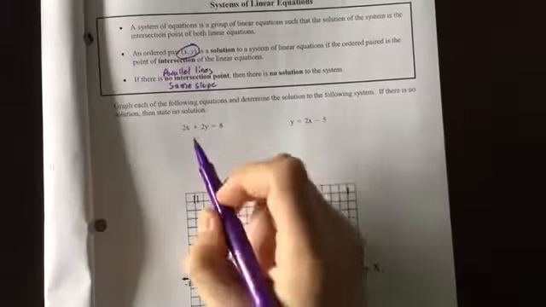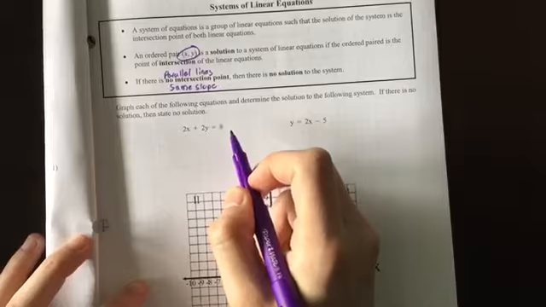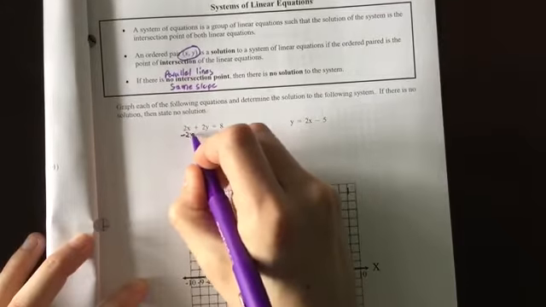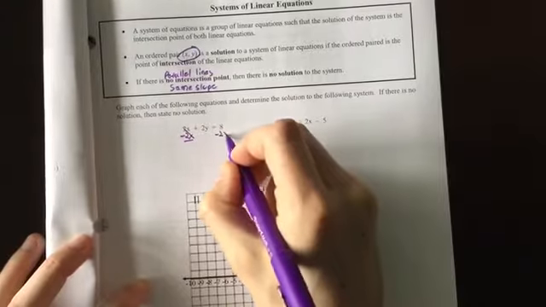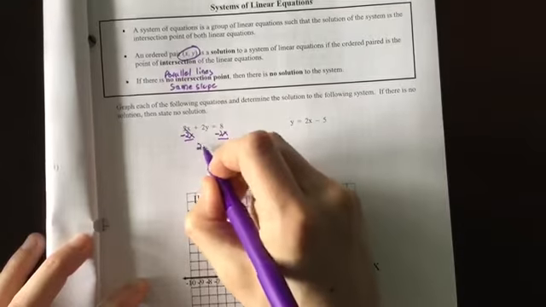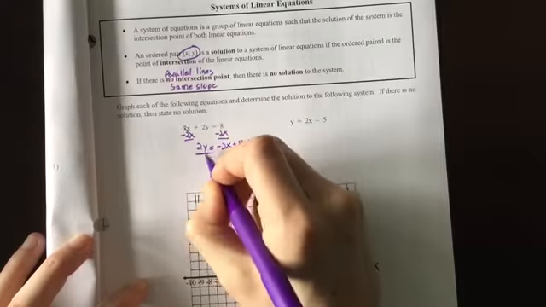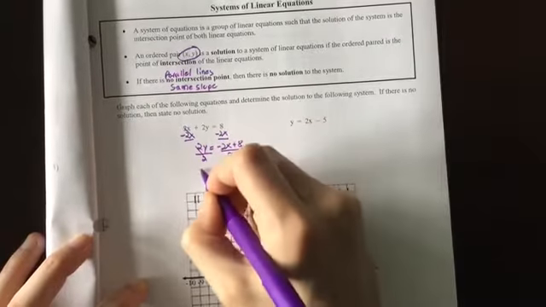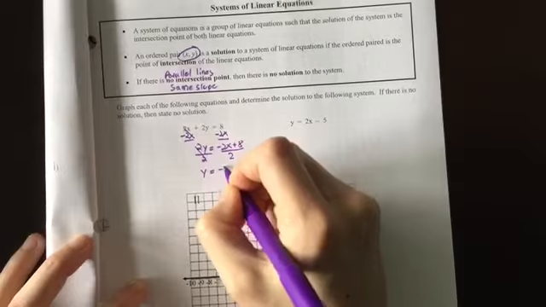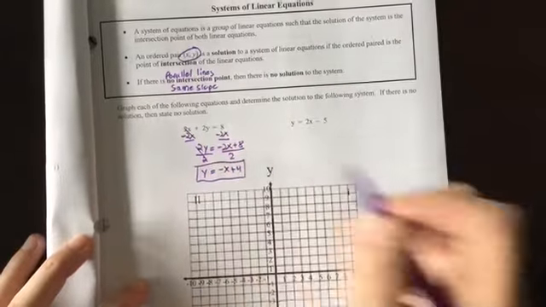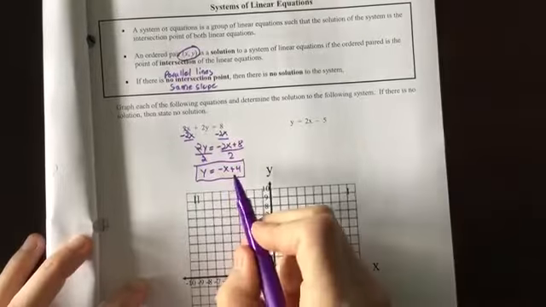So first thing we need to do, 2x plus 2y equals 8 is not in slope-intercept form, so let's solve for y in terms of x. Subtract 2x from both sides. So we get 2y equals negative 2x plus 8. We'll divide both sides by 2. y equals negative x plus 4. I'm just going to box that so I know that's my equation I'm graphing.